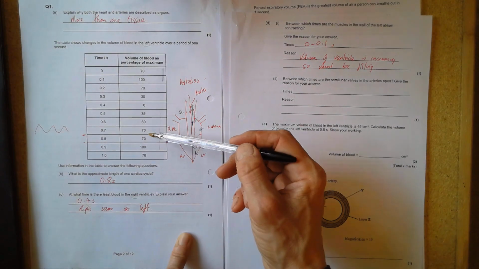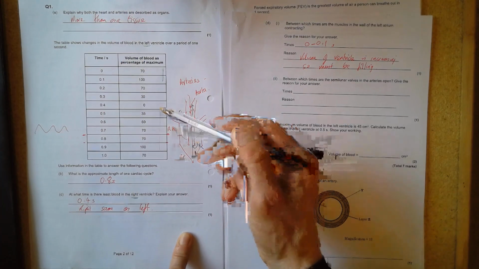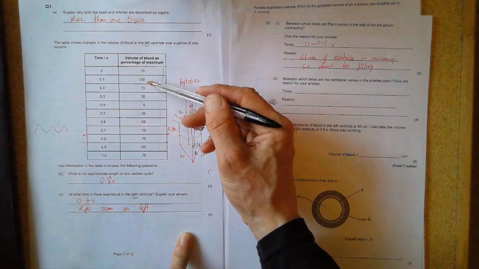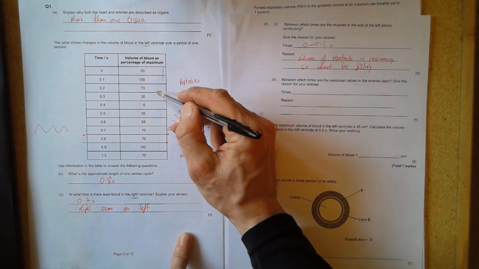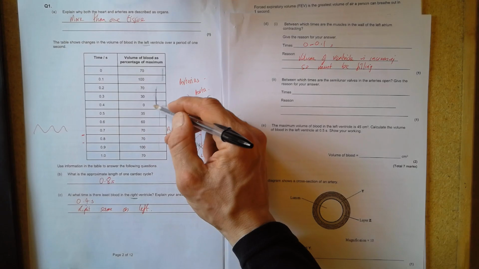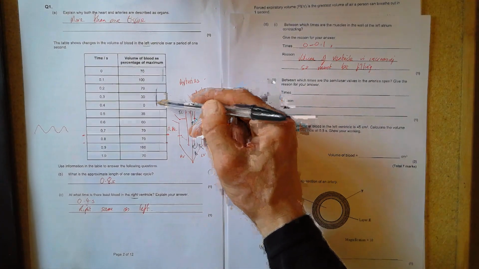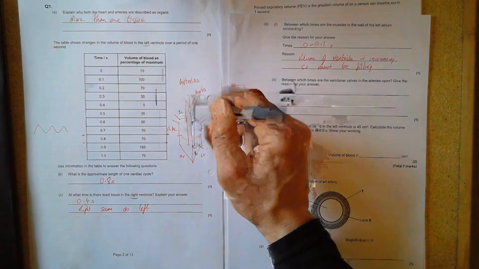So we need to look on here, when is the volume of the left ventricle getting smaller? Well, you see 100, 70, 30, 0. So anytime here, I would suggest our volume is getting smaller, particularly down at this end where the semilunar valve would definitely be open, because we've got the maximum force of blood through there. So I'm going to go for 0.3 to 0.4.